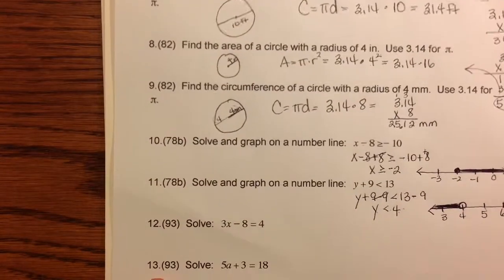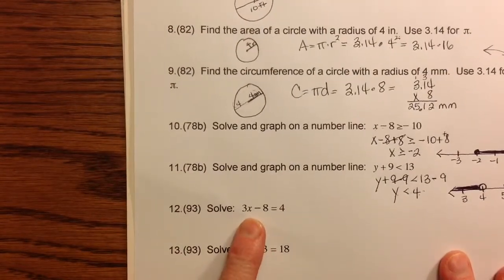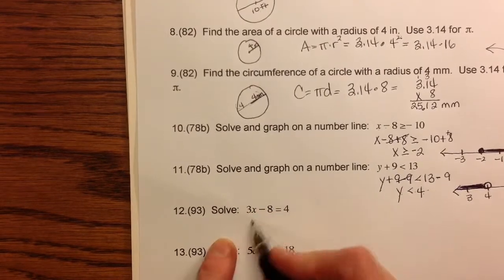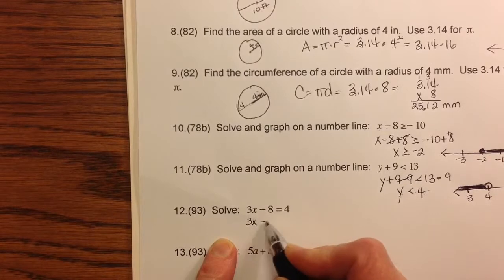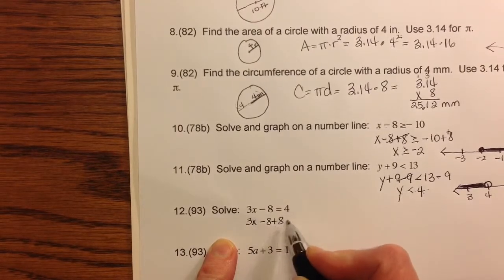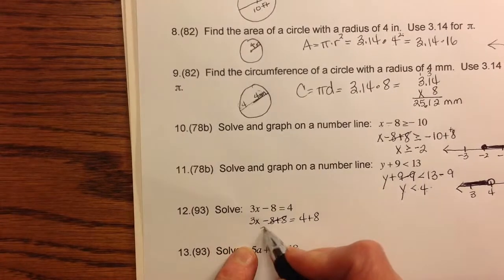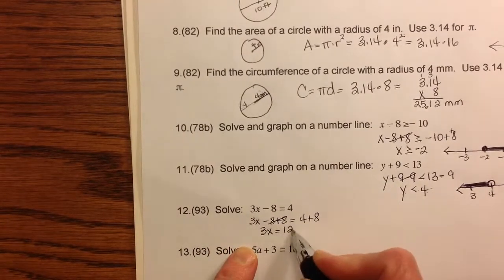Number 12. You need to solve for x. Well, you're going to have to get rid of 2 things. You're going to have to get rid of the 8 and the 3. And the 8's the furthest away, so let's get rid of it first. So let's add 8 and add 8 to the right side. These are gone, and we have 3x is equal to 12.